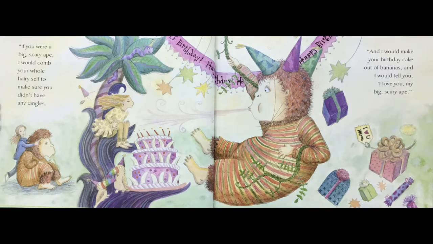If you were a big, scary ape, I would comb your whole hairy self to make sure you didn't have any tangles. And I would make your birthday cake out of bananas, and I would tell you, I love you, my big, scary ape.